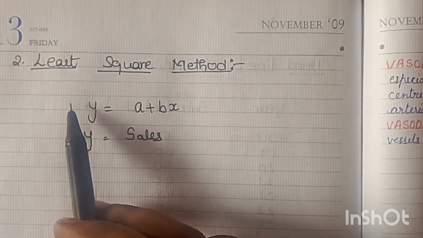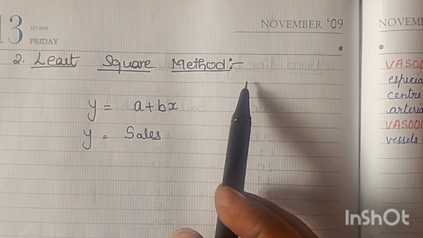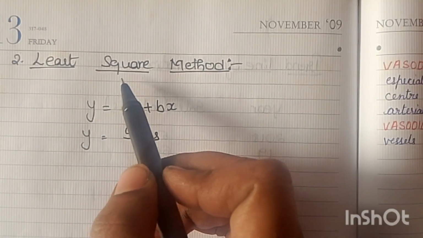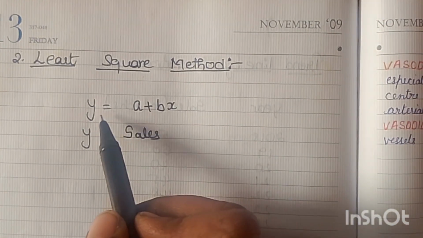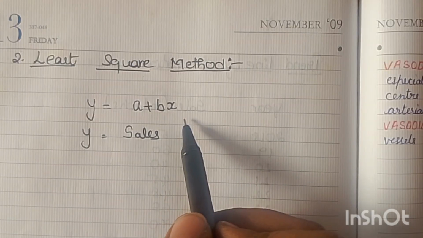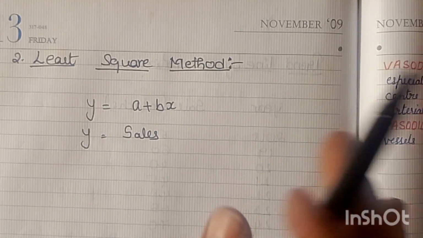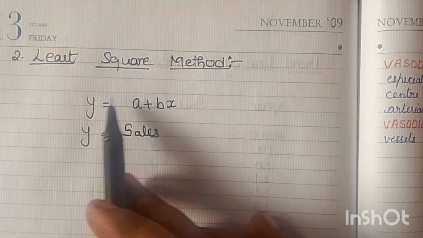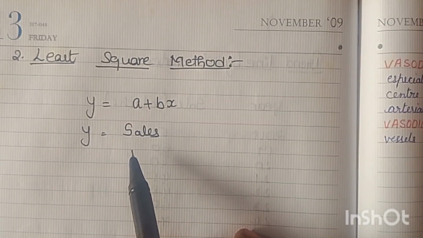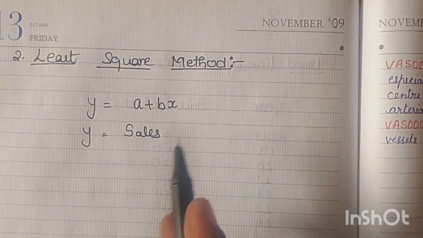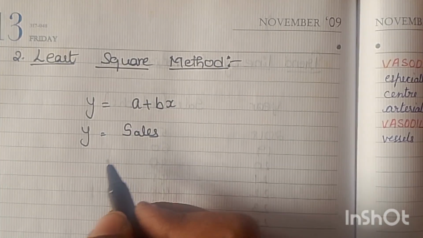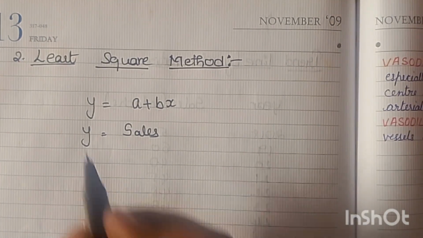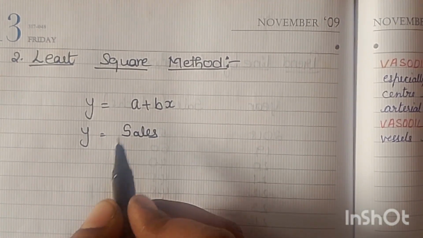So the next method is the least square method. In this least square method we are using the basic linear equation, that is y equals a plus bx. Here y equals sales. By using this equation we are estimating the future sales. So how can we estimate? There are some mathematical equations by which we get the future sales.